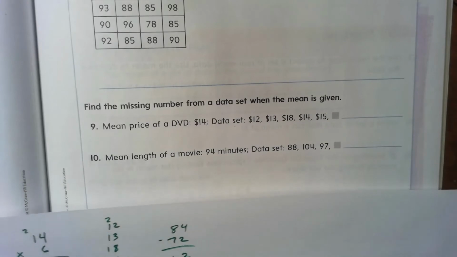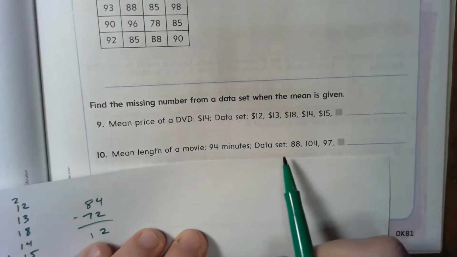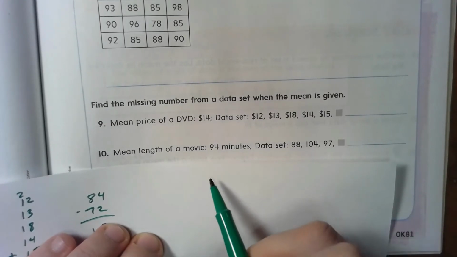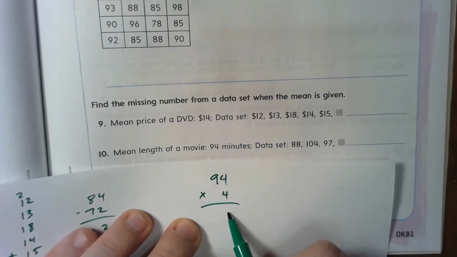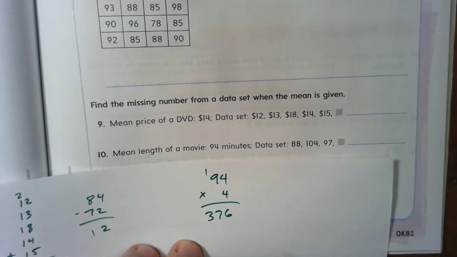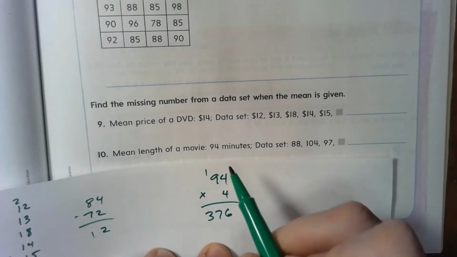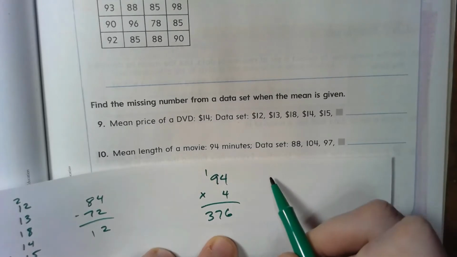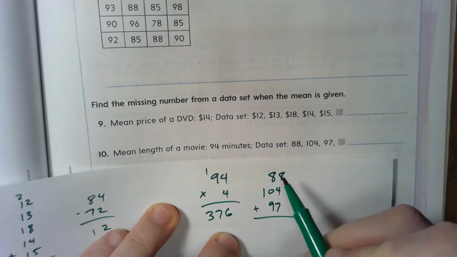Let's now look at question 10. It says the mean length of a movie is 94 minutes, and we have our data set right here. It looks like there are 1, 2, 3, 4 total numbers in the data set. So I'm going to take my 94 minutes and multiply that by 4. It gives me 376 total minutes that I'm going to want to level out by dividing by 4. But I already know that when I divide this by 4, I get 94. So I just need to find out how far away I am, and that will give me my missing data point.